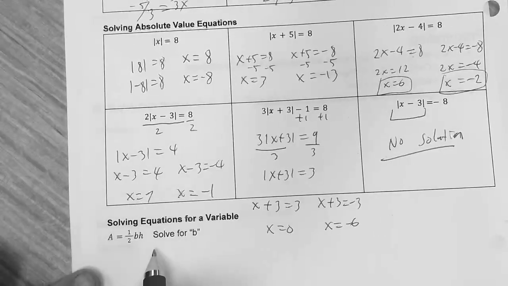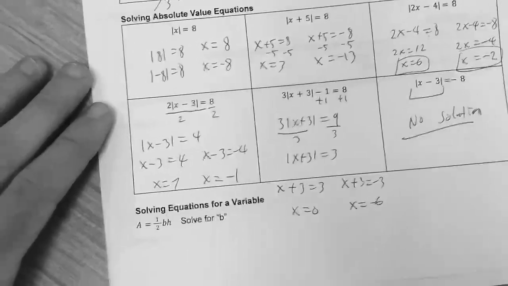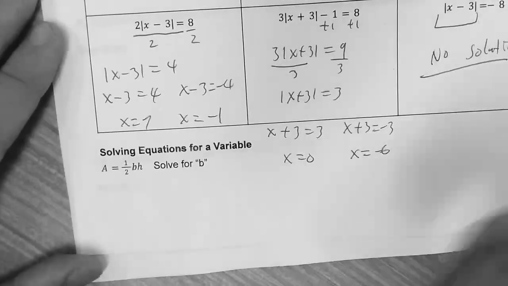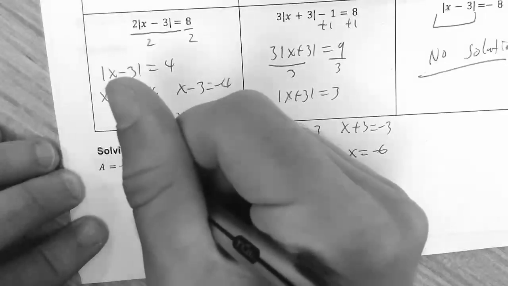Solving for a variable. A equals 1/2 BH. Solve for B. So that just means get B alone here. So if I want to get B alone, I'm going to first multiply by 2.